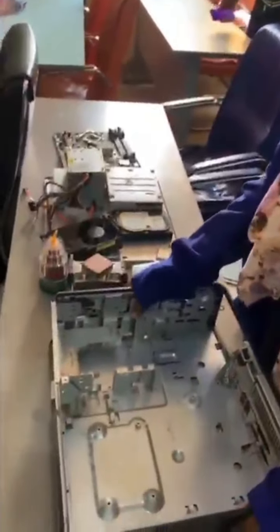My name is Rashida, and today I'm going to present how I mount the CPU.